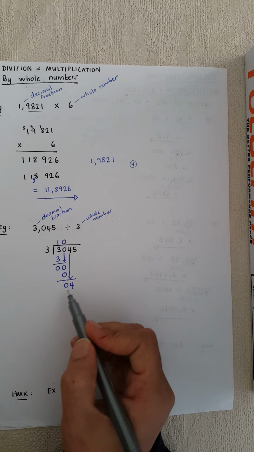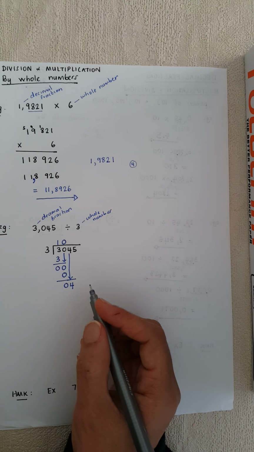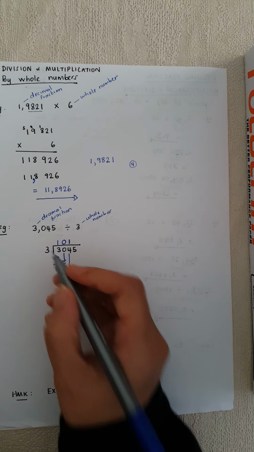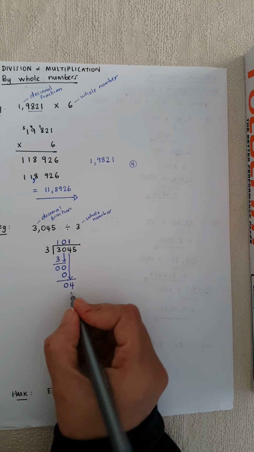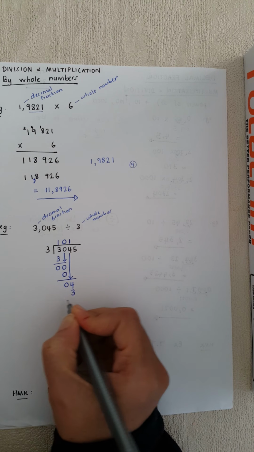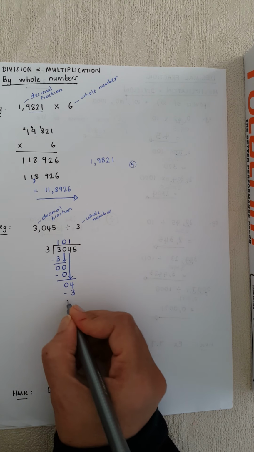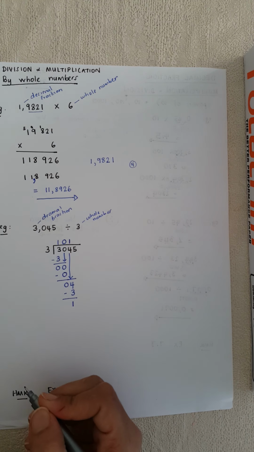Now I say 3 goes into 4. How many times? 3 goes into 4 one time. But then what's happening? I have to multiply this. 3 times 1, right, is 3. Then again I'm putting a minus sign. There's a minus sign, a minus sign. I'm minusing it. Now I have 4 minus 3 is 1.